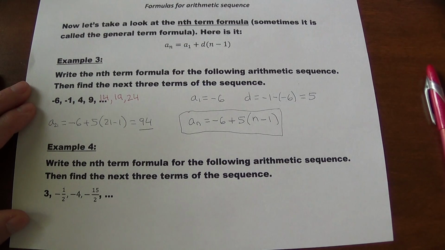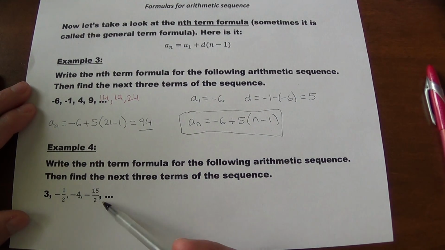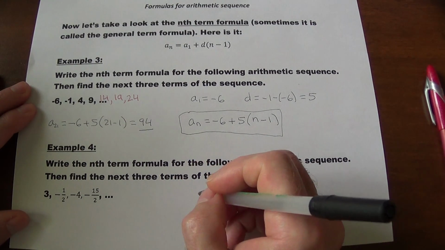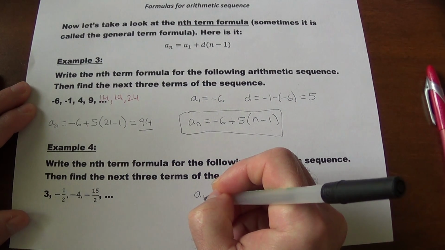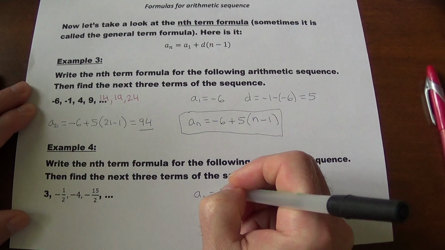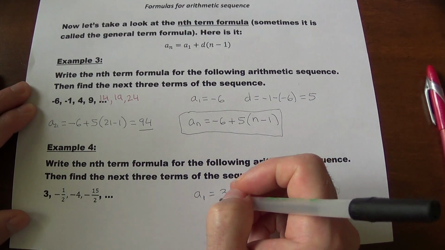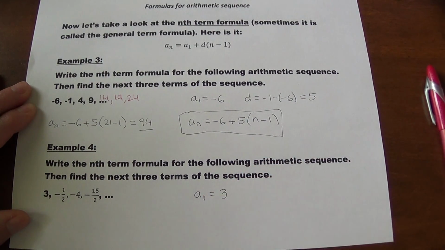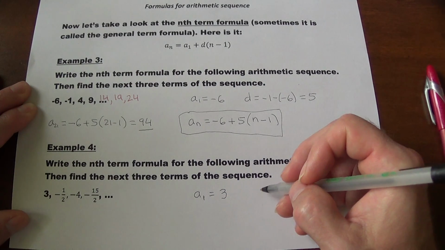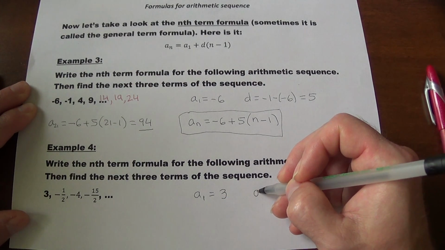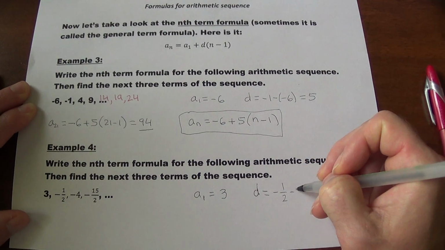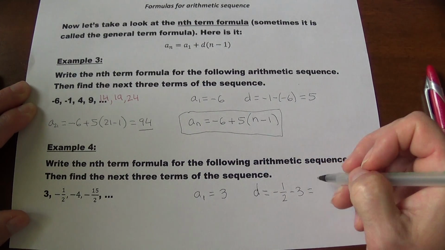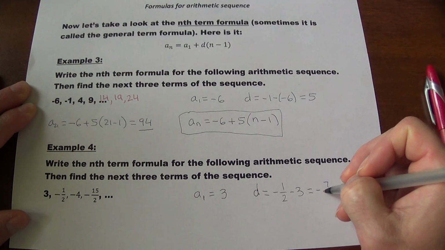And the last problem we're going to do is this sequence, same exact question. So we take the first term, which is 3, and then we need to find the common difference here. It's a little bit more challenging because there are some fractions involved. So the common difference here will be negative 1/2 minus 3, and if you calculate this, that's going to end up giving you negative 7/2.